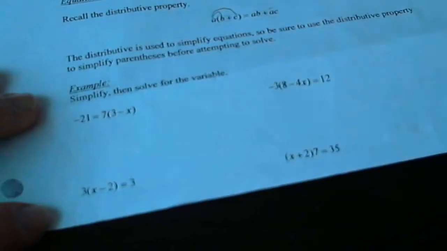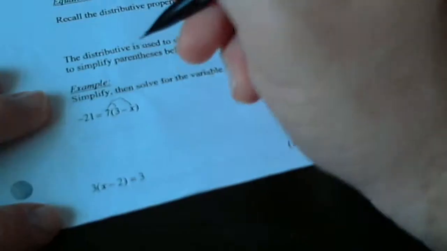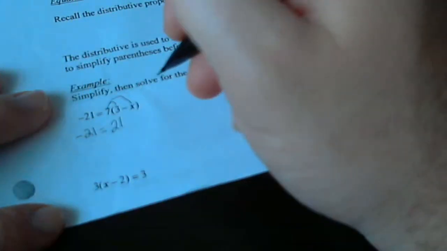Can't solve this the way it stands. Let me get this on the screen first. Okay, there we go. Can't solve this the way it stands because of these parentheses. So we need to distribute like this first. So we have negative 21 is equal to 7 times 3, 21, minus 7 times x, 7x.